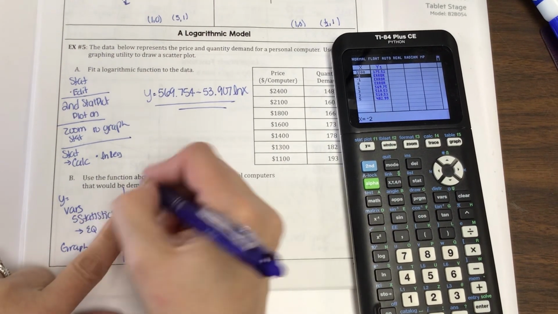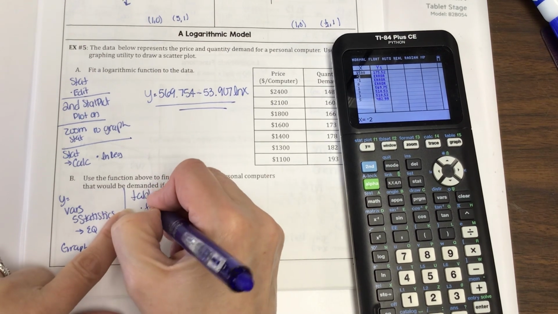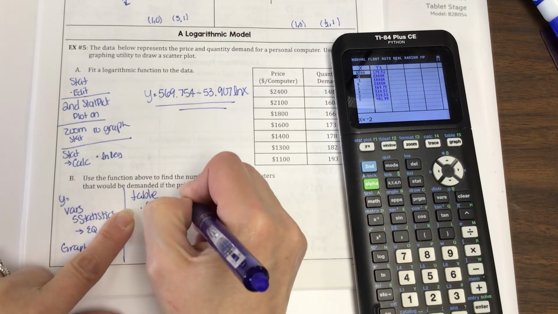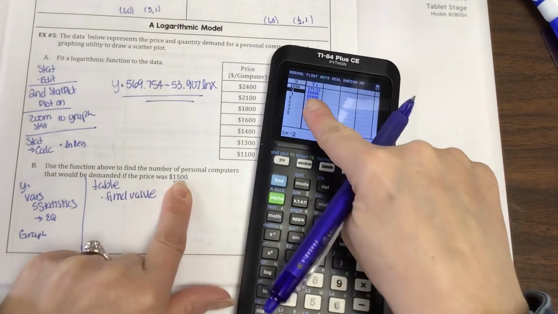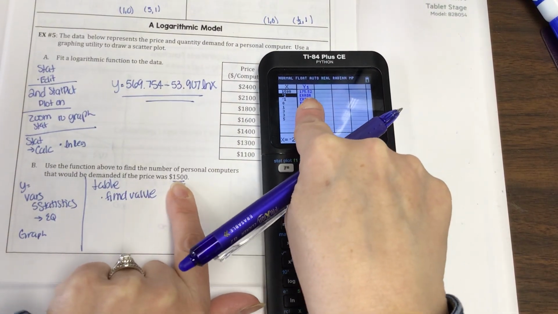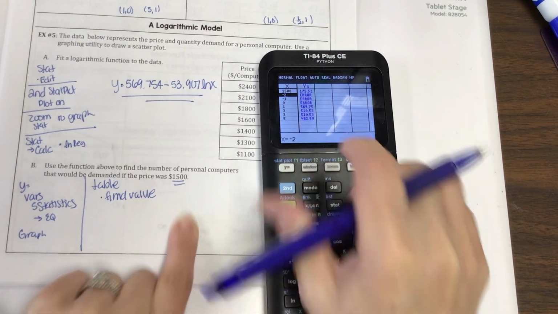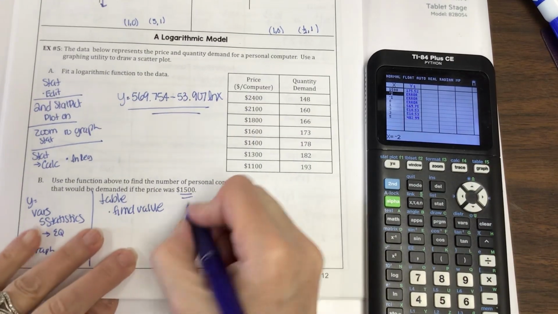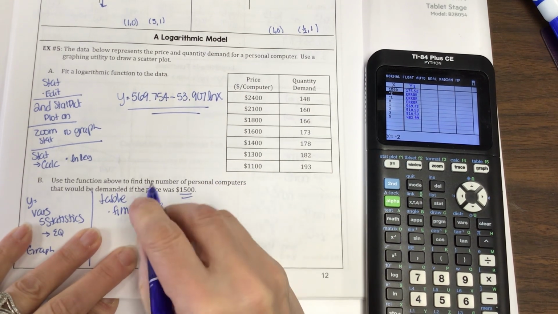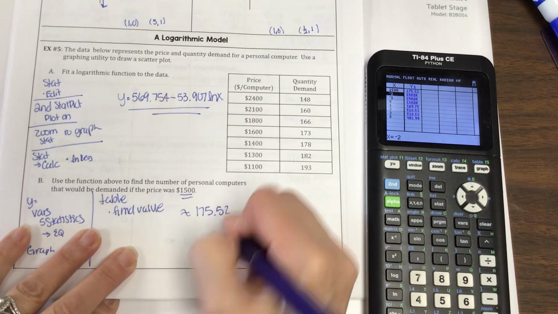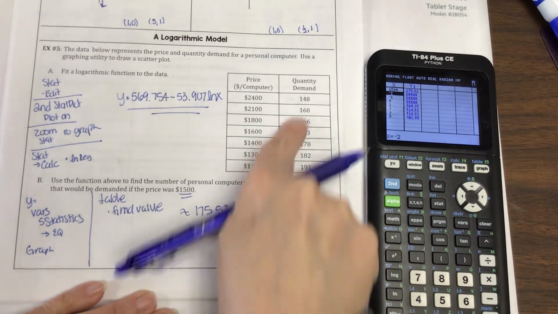So once we get to our table, we can find the value, any value. Yes? This is my x, and it gives me my y. Yeah? And so this tells me that my y is approximately 175.52.